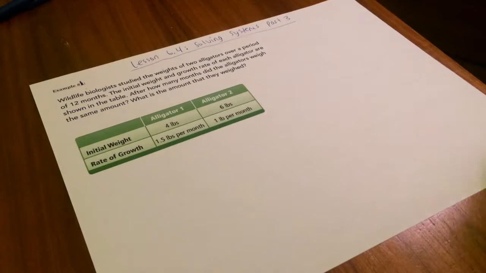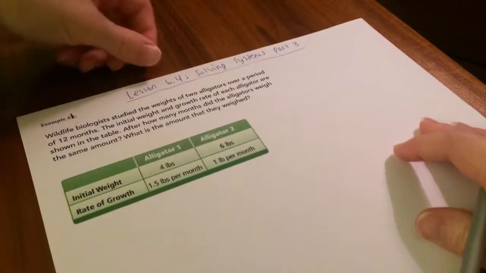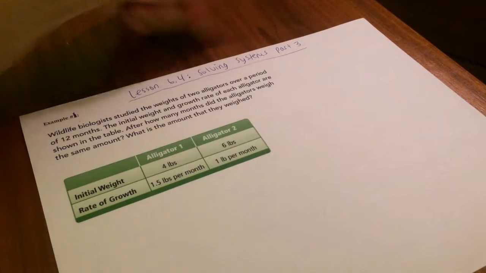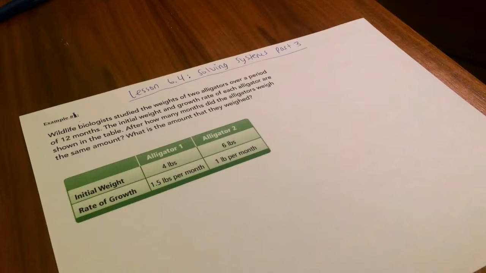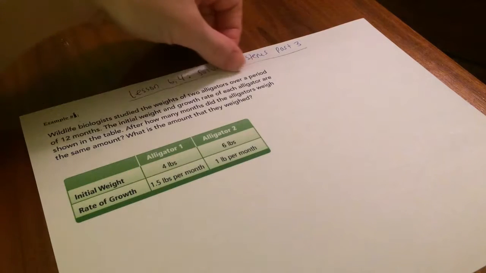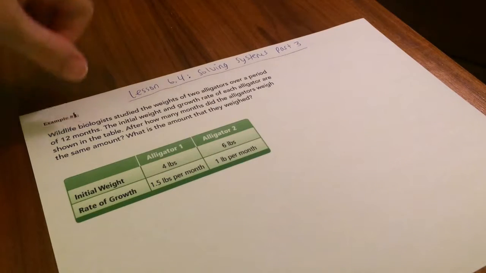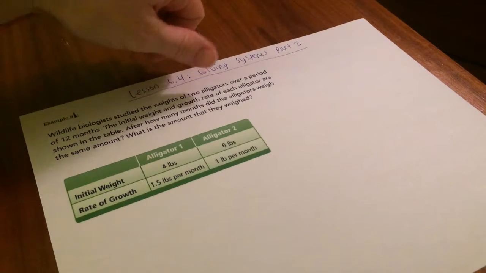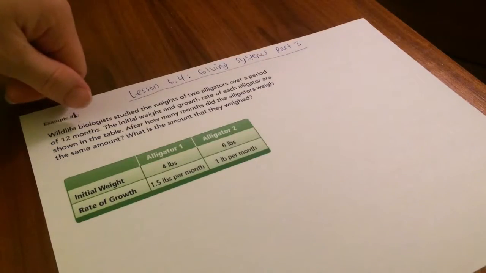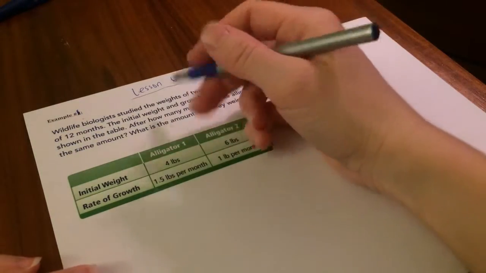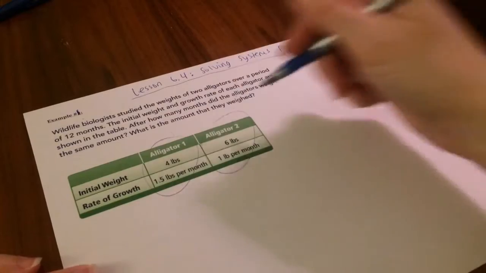In this example, we are doing lesson 6.4, Solving Systems, Part 3. This is an extension. This is the real-world application. So we have wildlife biologists who studied the weights of 2 alligators over a period of 12 months, over the span of a year. The initial weight and growth rate of each alligator are shown in the table. It looks like we have the 2 alligators right here.